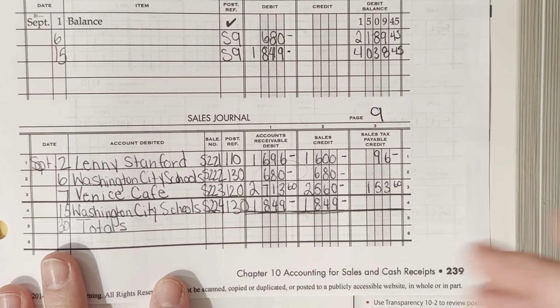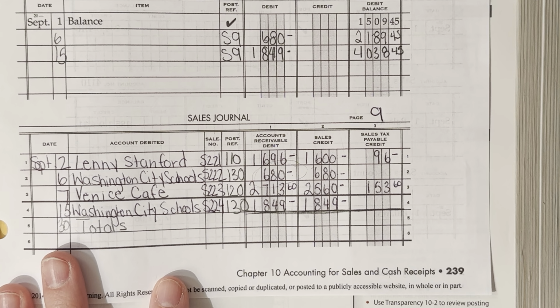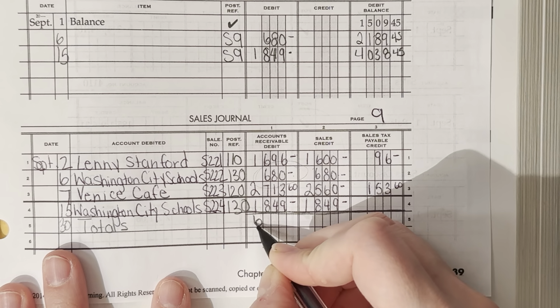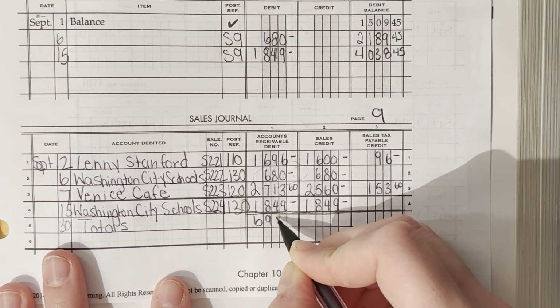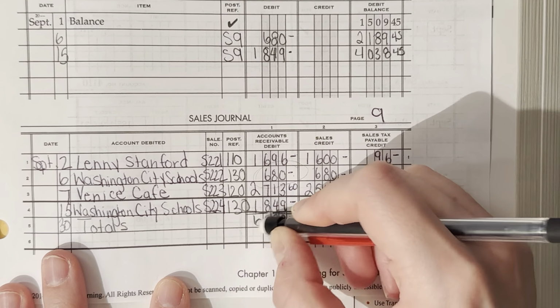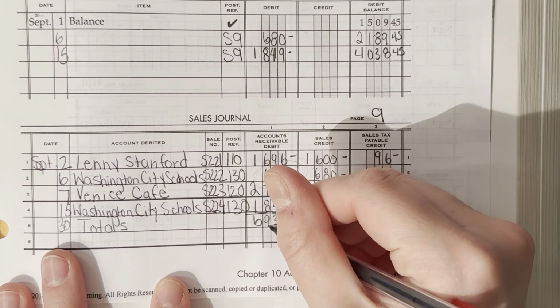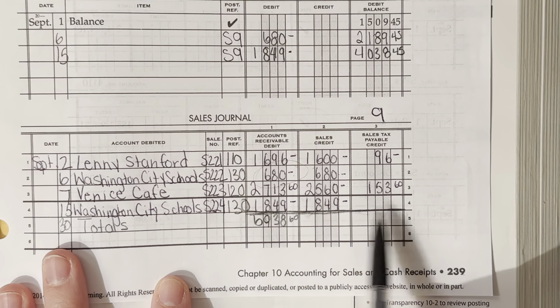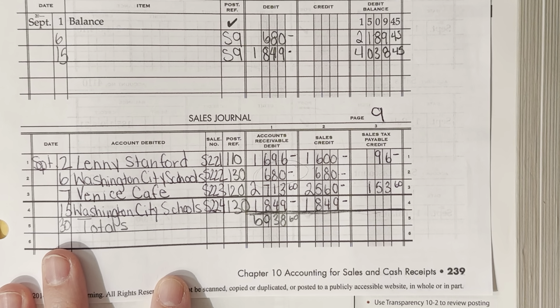Okay, add these up. 1,696... all right, I'm getting 6,938.60. Take note of my line here. This is important. That means I'm totaling.